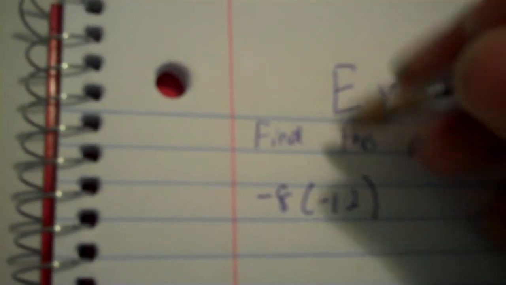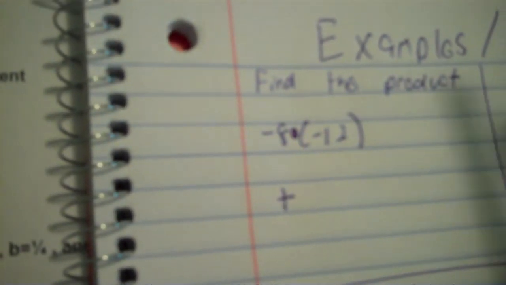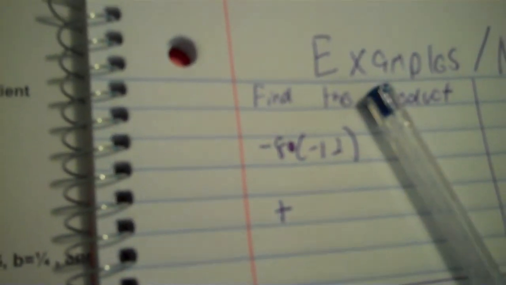Okay, find the product. That's a negative 8 and a negative 12. We put a times dot right there. And a negative times a negative is a positive, so it's positive. And then I take 8 times 12. 8 times 12 is 96. Really pretty easy.